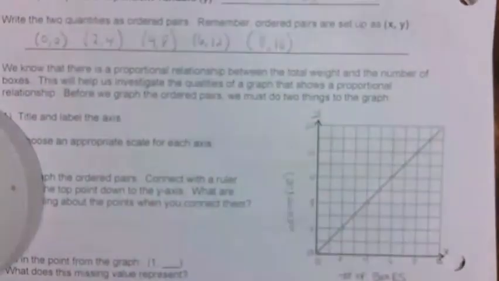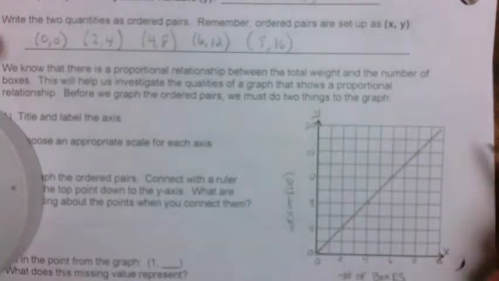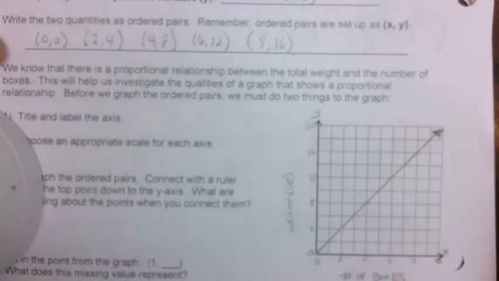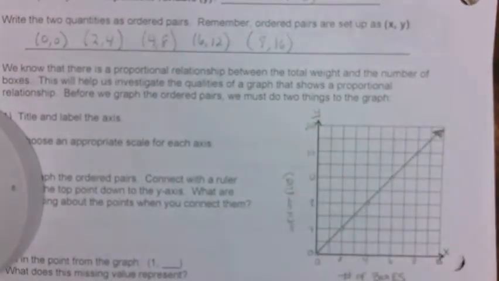And there's my line. And then to complete my graph, this line, if my paper was big enough, would keep going. So I'm going to put an arrow at the end of my line to indicate that the data would keep going. Okay, and this is a completed graph.